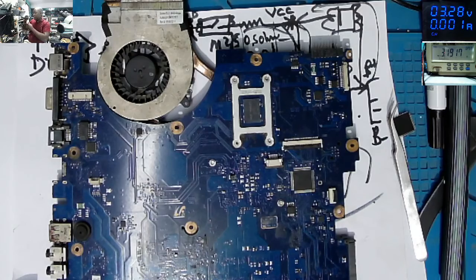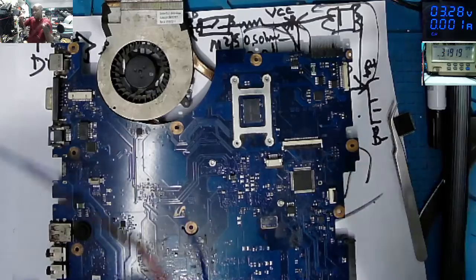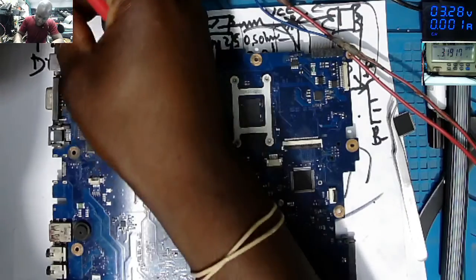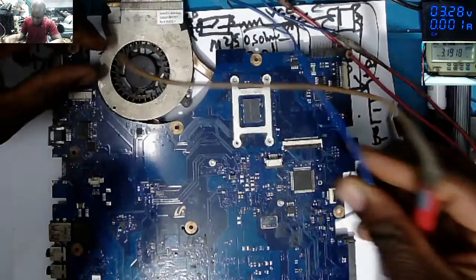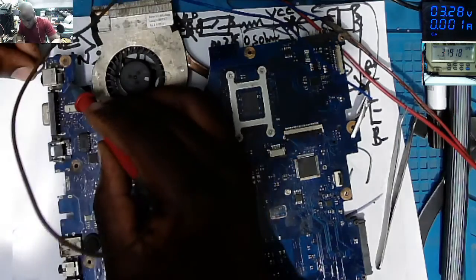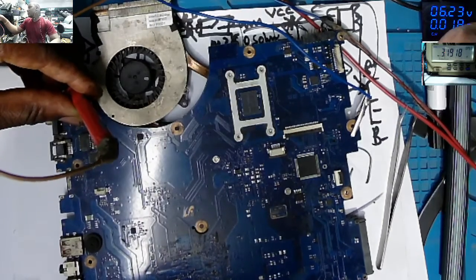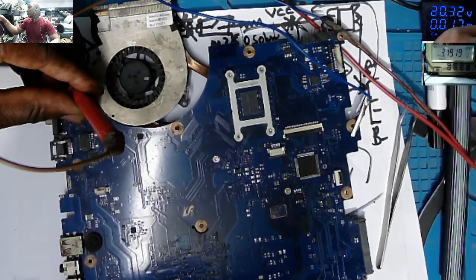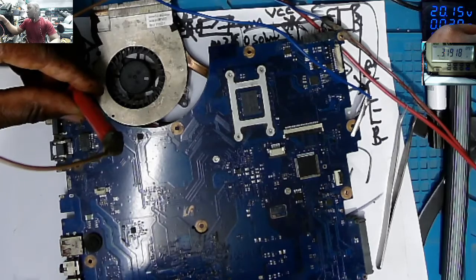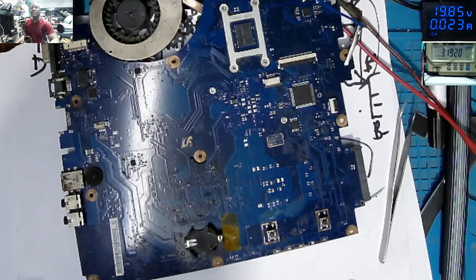So we have to check, is this a working motherboard or is it a dead motherboard? Which one is the plus? 19. And we have a light. Check the light here.